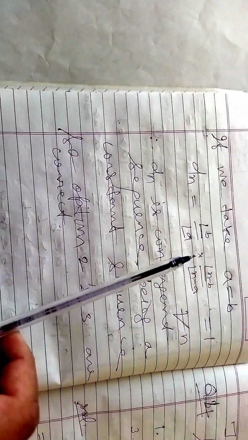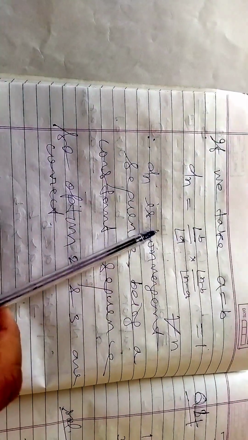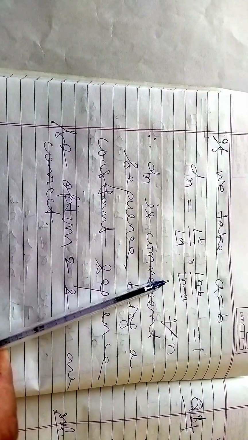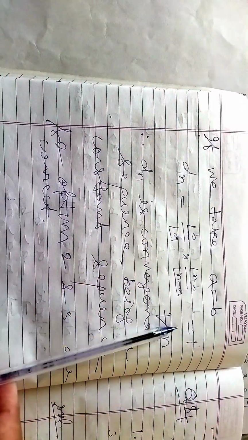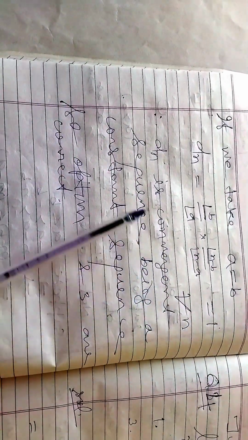Now, if we take a equal to b, then Dn is equal to factorial b upon factorial a multiplied by factorial n minus b upon factorial n minus a. Putting a equal to b, we get Dn equal to 1 for all values of n. Therefore, Dn is convergent.